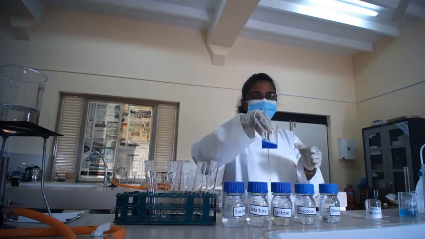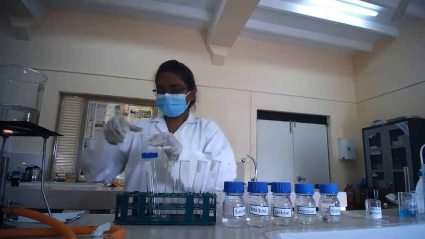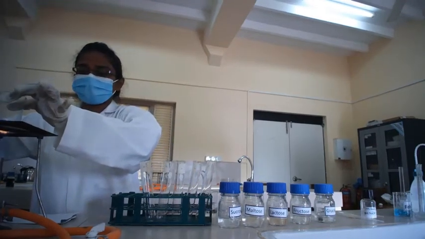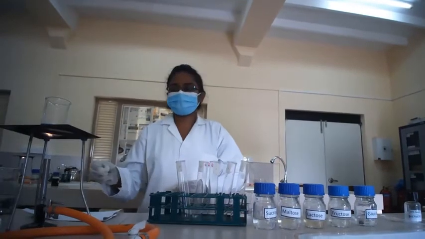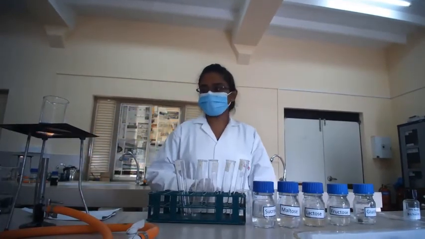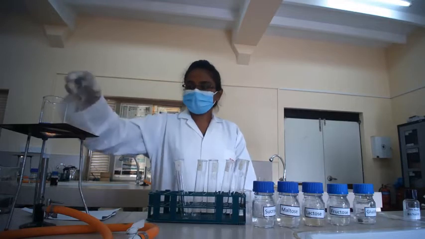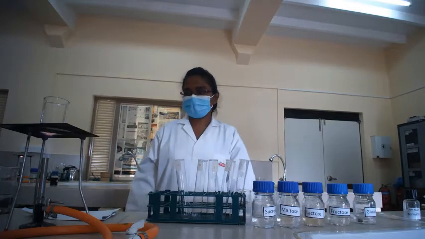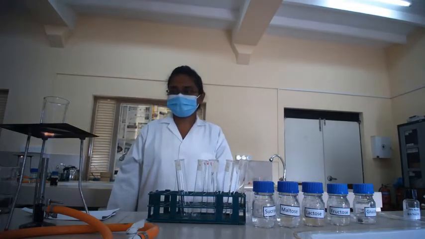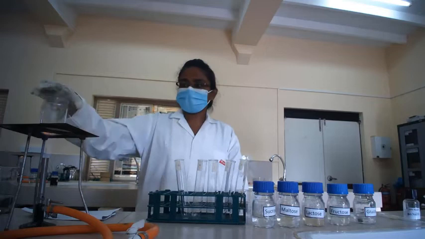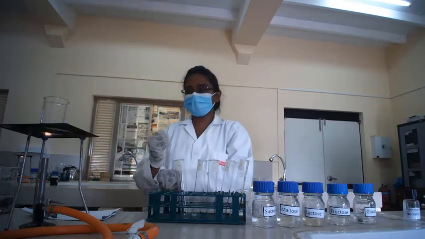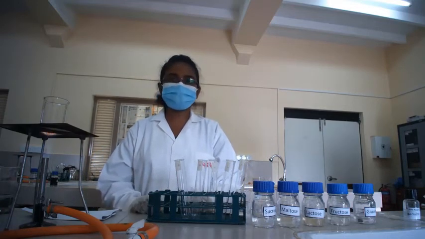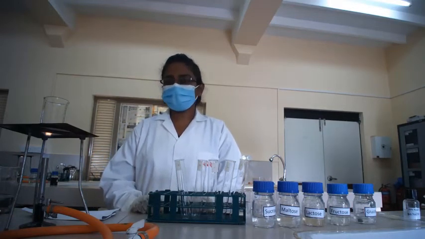Now we are going to boil it by using a Bunsen burner. We don't need to boil it for a long period of time. We boil it for 1 to 2 minutes to remove the dissolved oxygen in the solution.